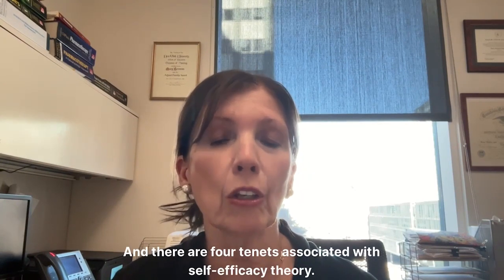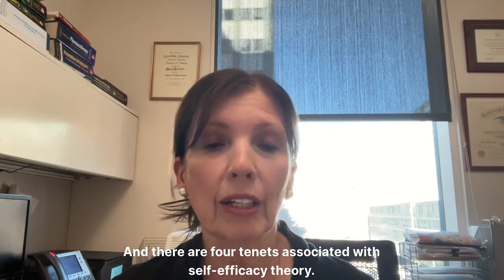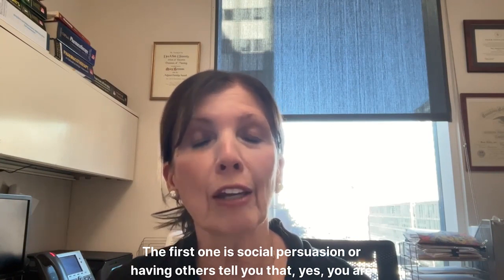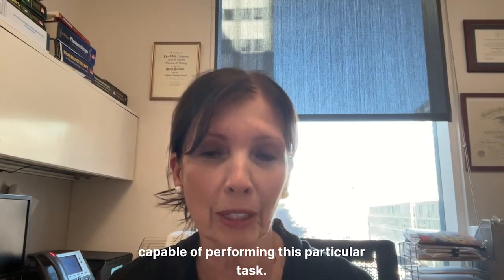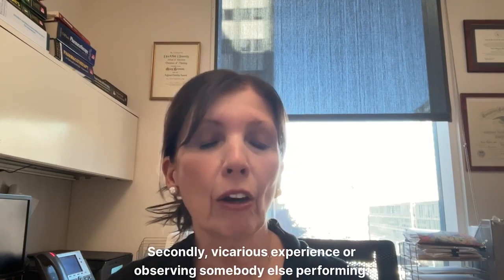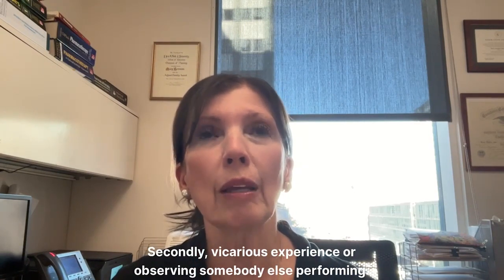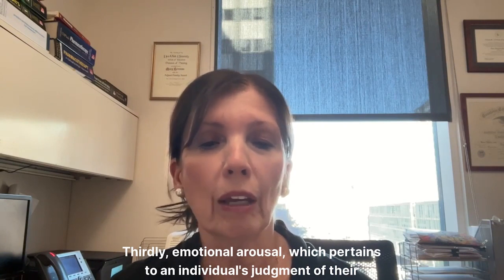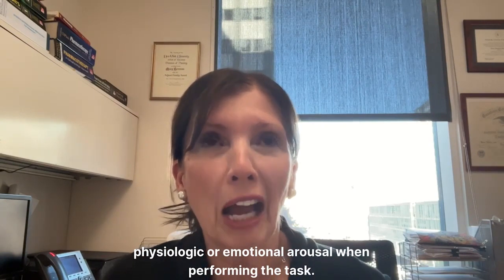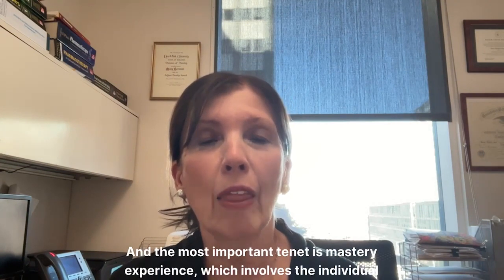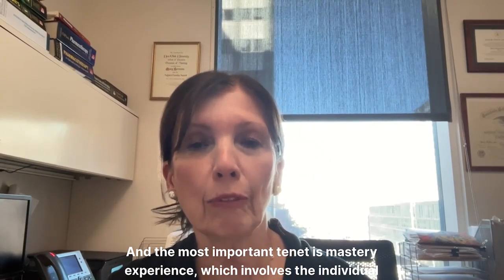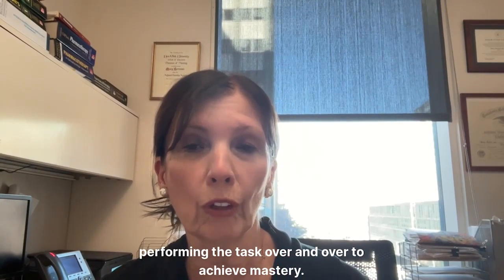And there are 4 tenets associated with self-efficacy theory. The first one is social persuasion, or having others tell you that, yes, you are capable of performing this particular task. Secondly, vicarious experience, or observing somebody else performing the task. Thirdly, emotional arousal, which pertains to an individual's judgment of their physiologic or emotional arousal when performing the task. And the most important tenet is mastery experience, which involves the individual performing the task over and over to achieve mastery.